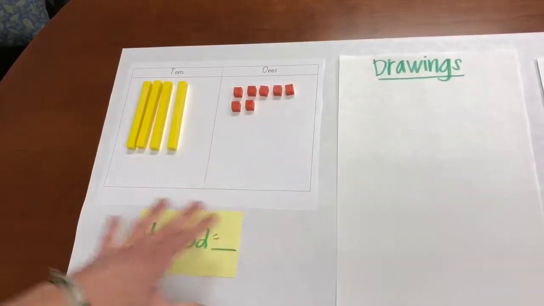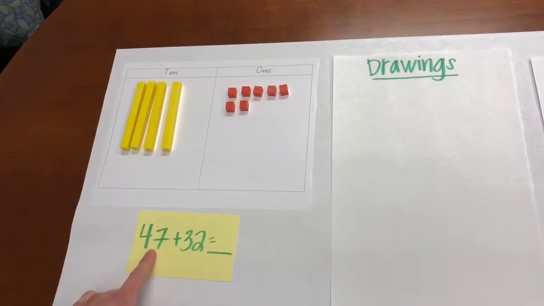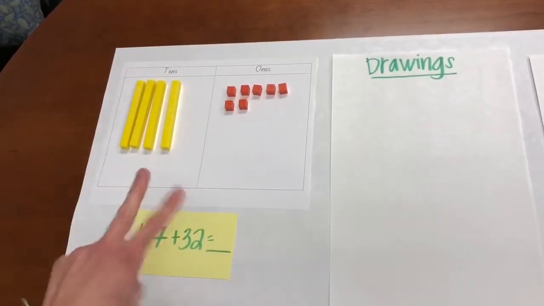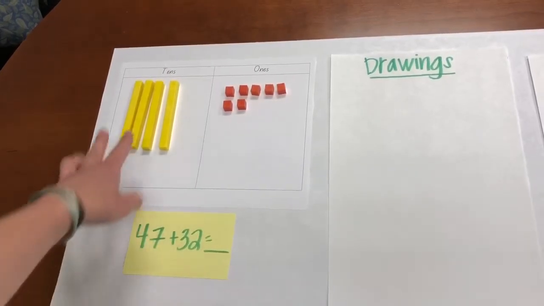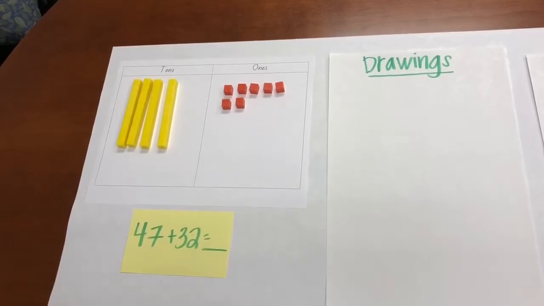So we're going to start here concretely. Students do need experience to represent these concretely. So if I think about 47 plus 32, it doesn't matter with the commutative property which one I represent first, but for this case, I'm representing 47 first. Then I'm going to add on 32.